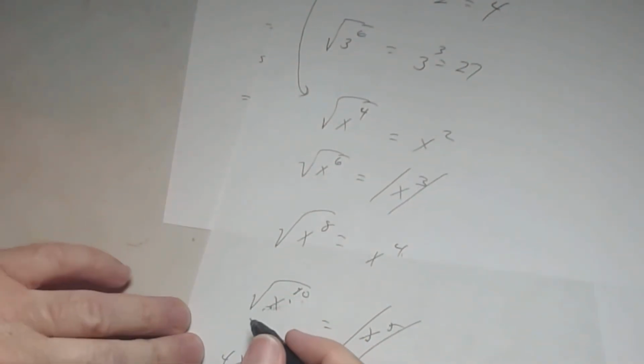Now, let's look at this one. We just want to show you this one. This is number 48. It's a trick one. You have the fourth root of 16x to the fourth. What's the fourth root of 16? 2.